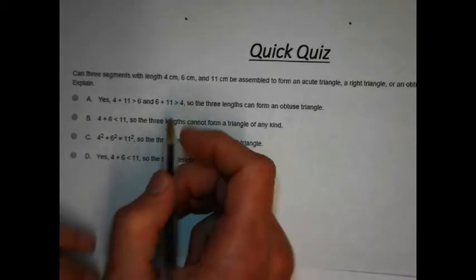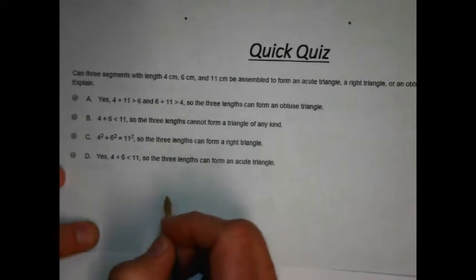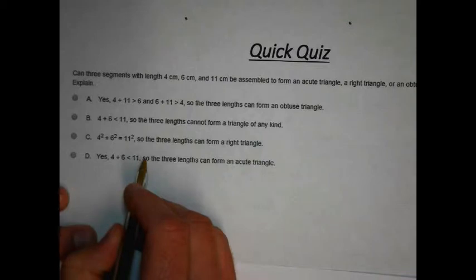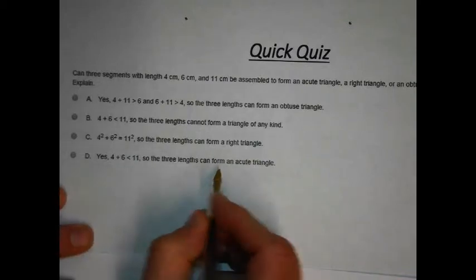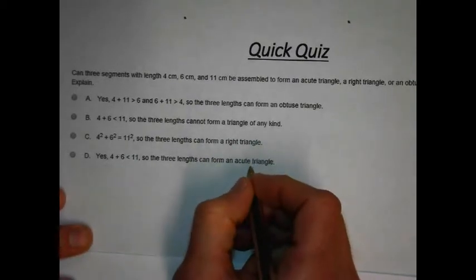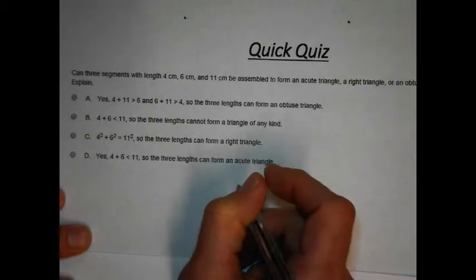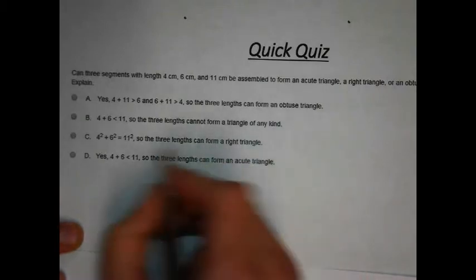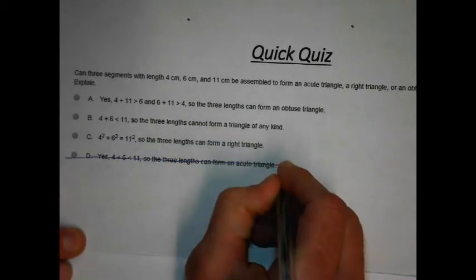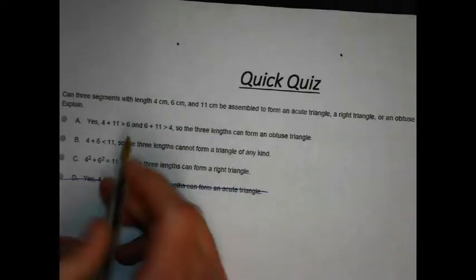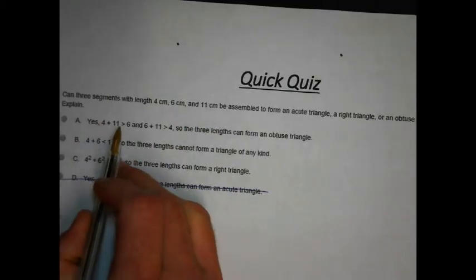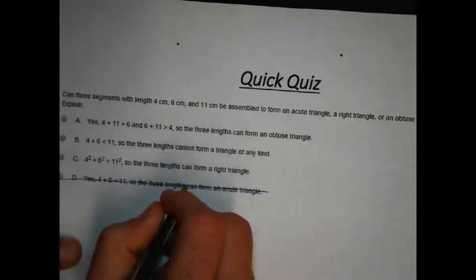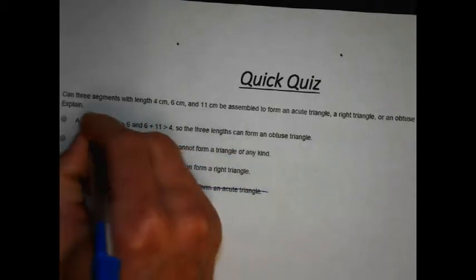Look at the explanation for, let's say, D. 4 plus 6 is less than 11, so the three lengths can form an acute triangle. Well, it's saying that 11 is greater than 4 plus 6. Well, that has nothing to do with it because we're talking about squares. So it can't be that. It says this, 4 plus 11 is greater than 6, and 6 plus 11 is greater than 4, so it can form an obtuse triangle. Again, we're not talking about squares.